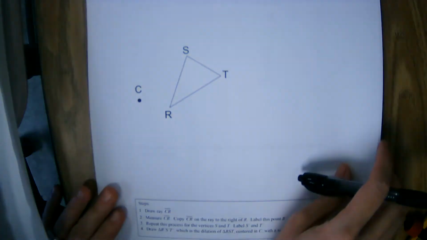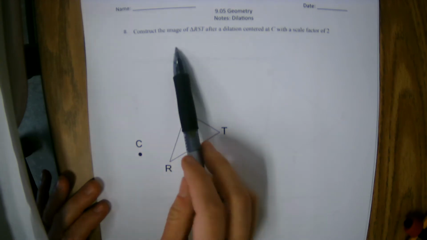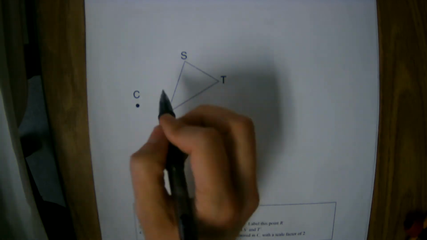All right, now we're going to move on to a couple more constructions. So related to dilations, for number 8, you're going to construct the image of triangle RST after a dilation centered at C with a scale factor of 2. So your directions for this are at the bottom. And we're going to start by doing point R.